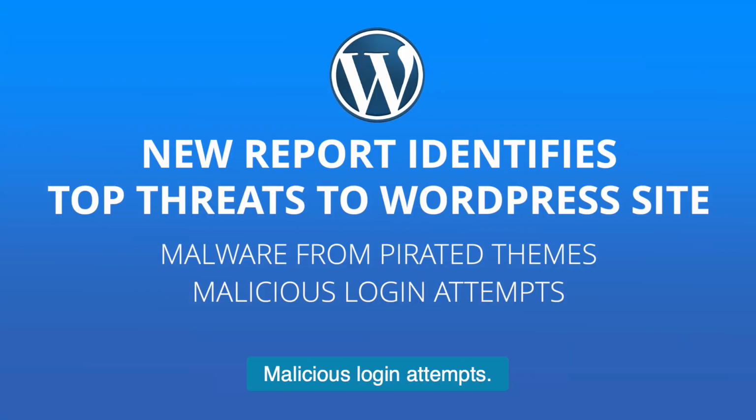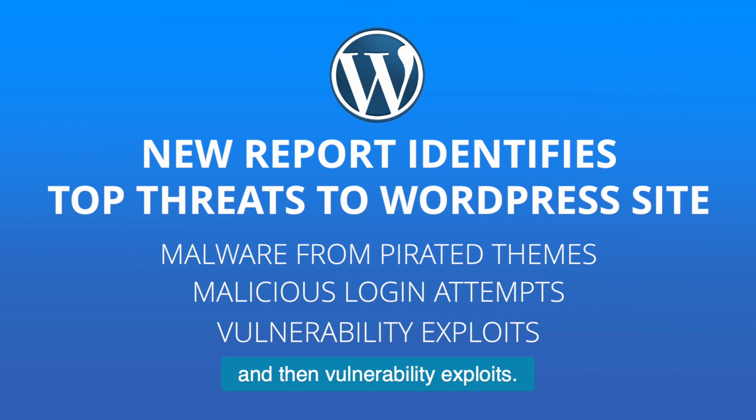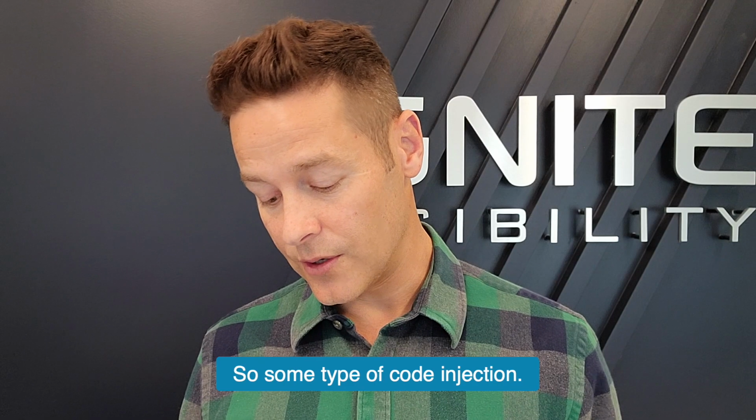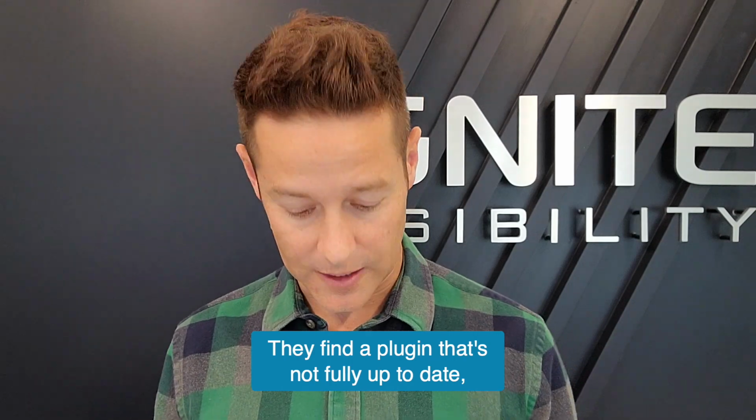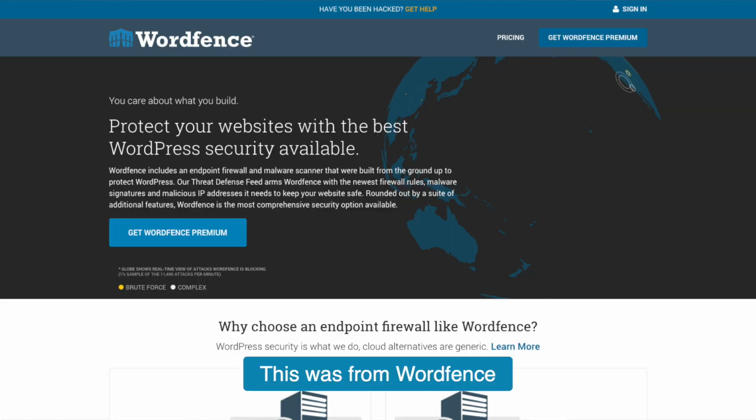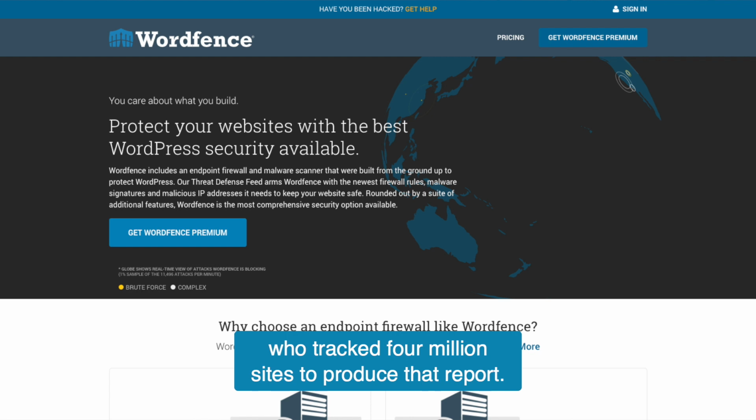Malicious login attempts. So hackers try brute force to kind of get into your site, try to hack your password. And then vulnerability exploits. This happens a lot too. So, some type of code injection. They find a plugin that's not fully up to date, things like that. This was from WordPress, who tracked 4 million sites to produce that report.